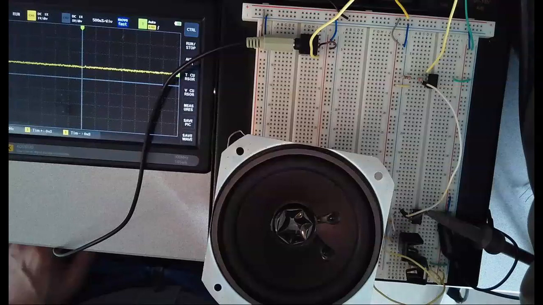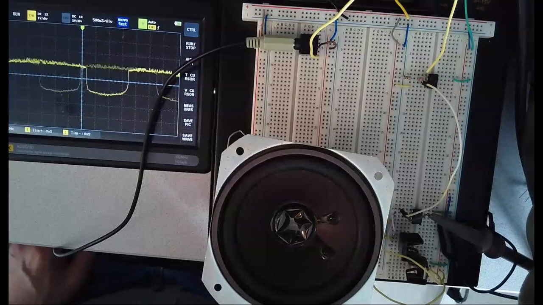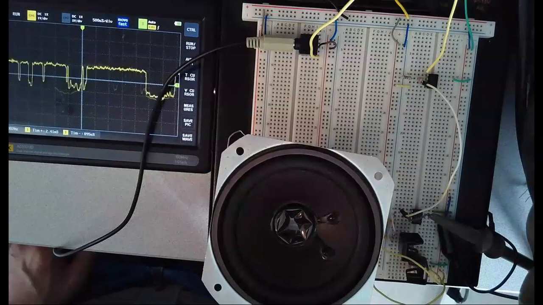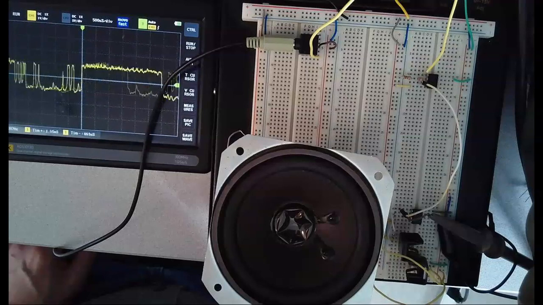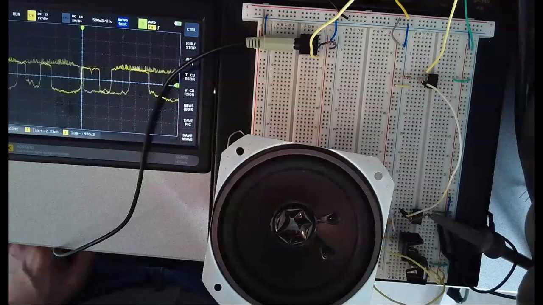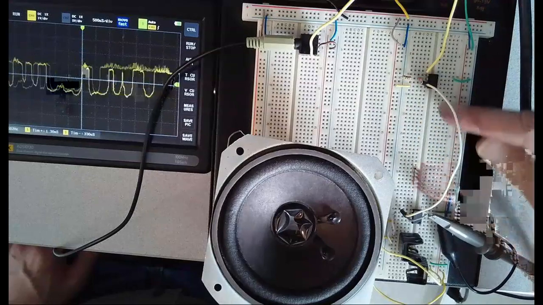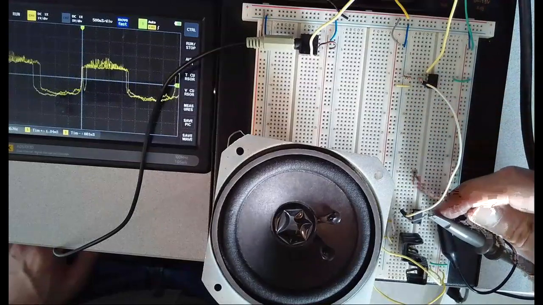Of course, the more fun input is to input a song. Makes it harder to take measurements, but it's a lot more fun to listen to. And ideally, you should have a fairly clean audio signal. What we'll be adding later is a filter that goes in here, goes between the preamp, filter, power amp, push-pull.